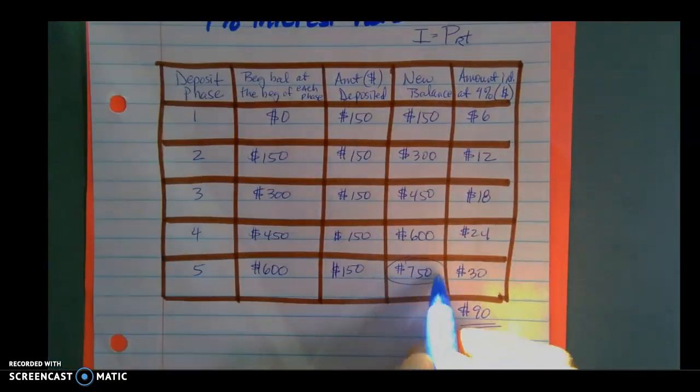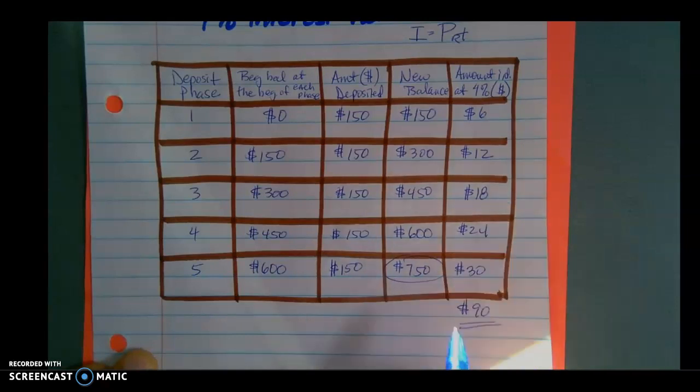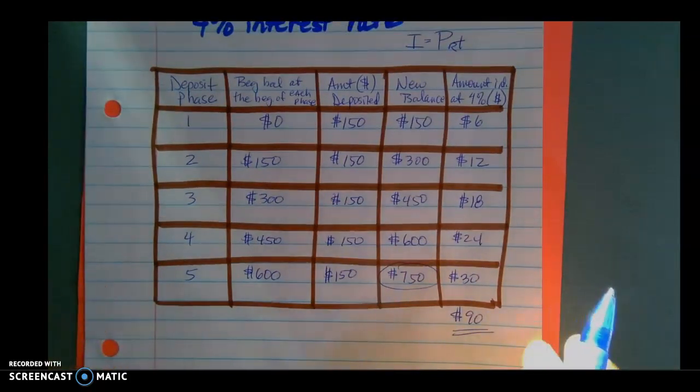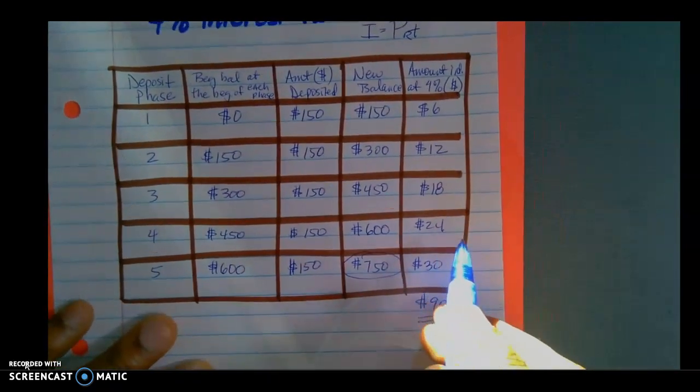Now, she would have saved $750. She would have earned $90 in interest. So altogether, her savings and her interest would be $840. Remember, those are two separate numbers, what she saved and what she's earned in interest. $840 altogether. So she might have enough at that point to do whatever she was trying to save for.